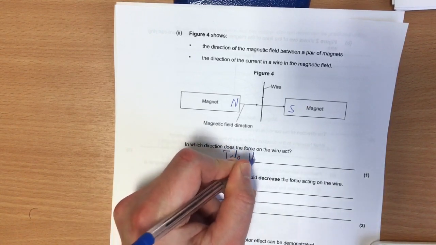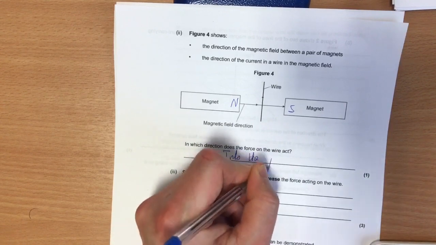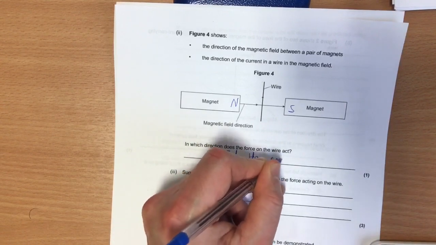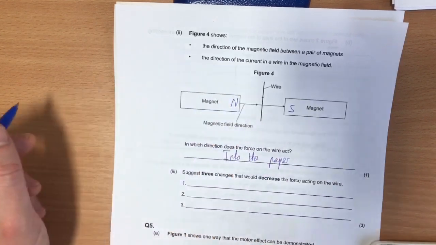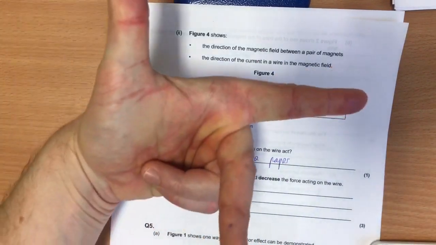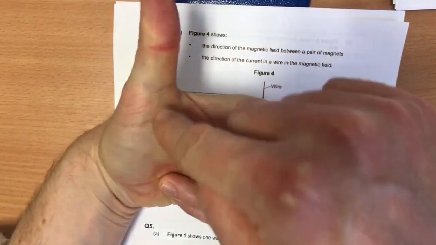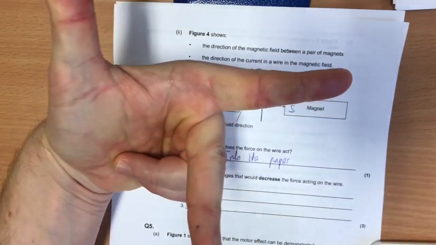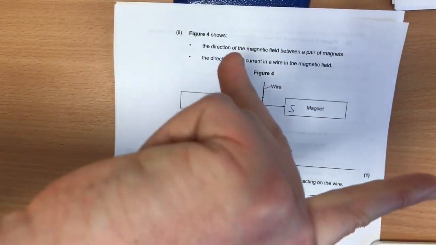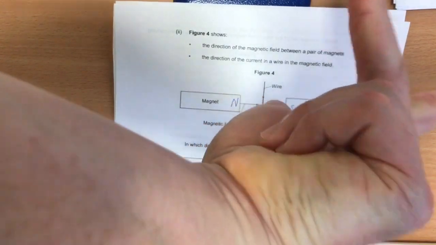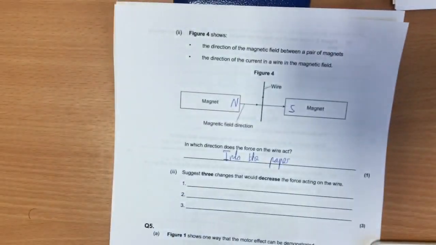Now this is tricky because we're drawing these diagrams onto a piece of paper in 2 dimensions, but actually Fleming's left-hand rule works in 3 dimensions. So the wire, in this particular case, is being pushed into the paper. Field, current up the page, and your thumb will be pointing into the paper.